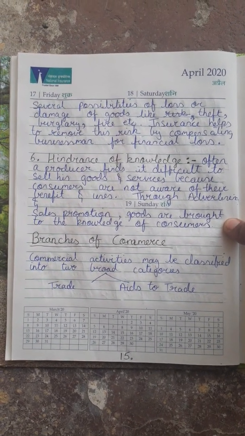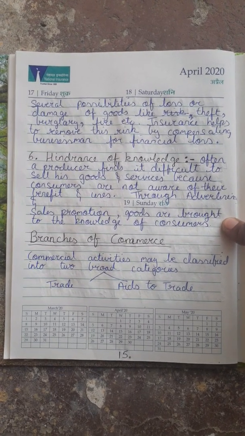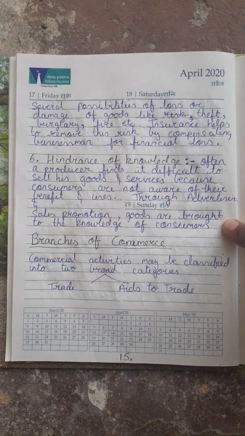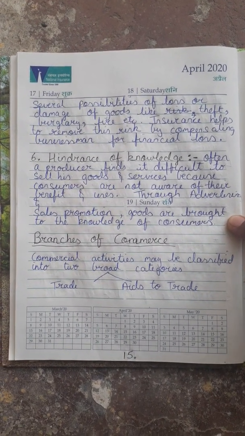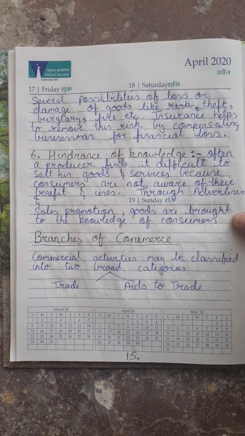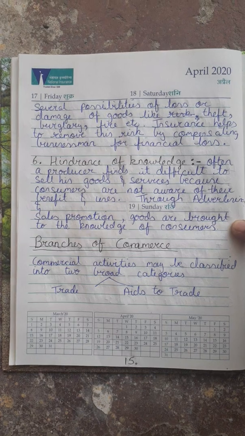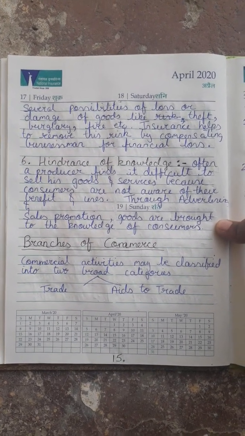Today, in our online class, we shall continue with lesson number 3. Today, we shall be doing branches of commerce. Commercial activities may be classified into two broad categories, trade and aids to trade. Aids to trade means anything which helps to trade.